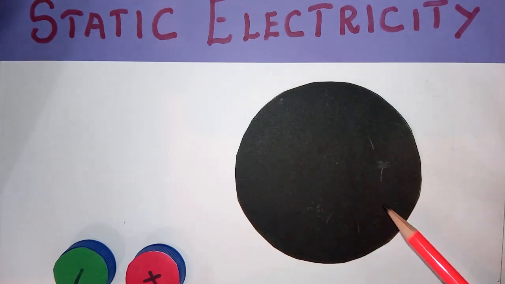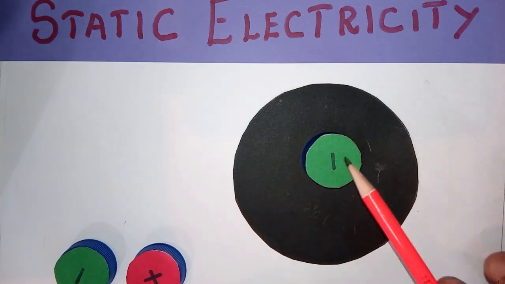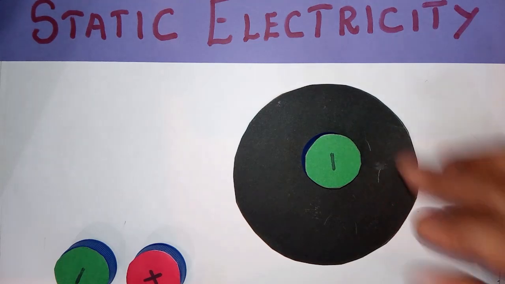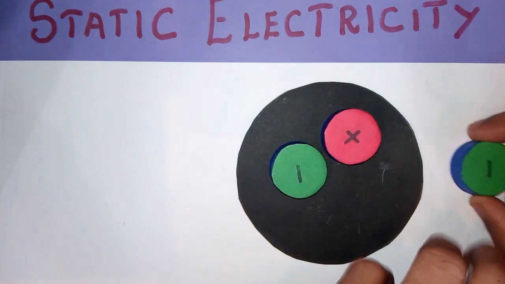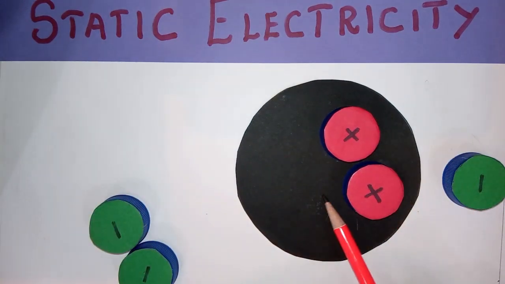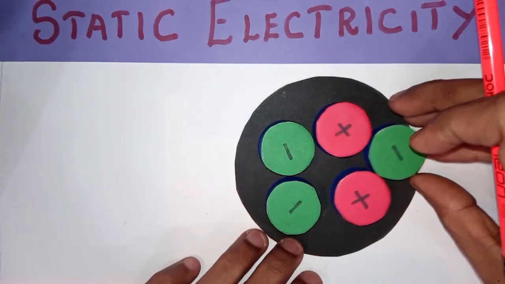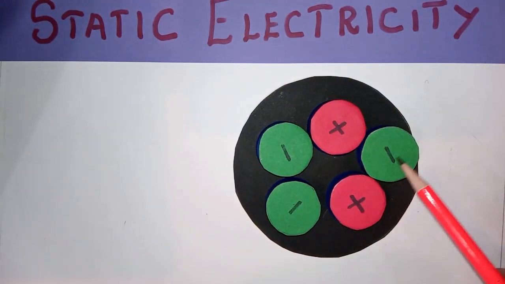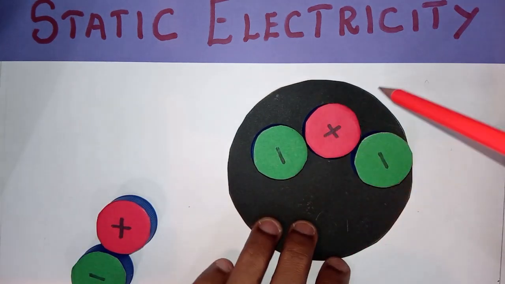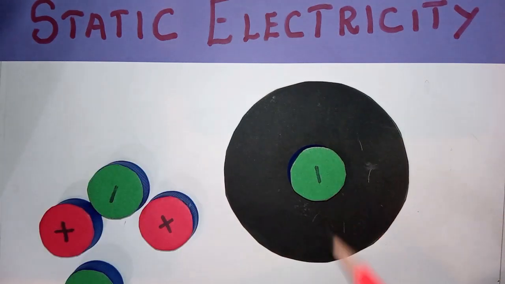Now when it gains electrons, it remains negatively charged. Gain of electron means negative charge. Loss of electron means it is positively charged. Repeating, loss of electron means positive charge. Again, gain of electron means negative charge, because 1 plus 1 minus means neutral, so it is negatively charged.